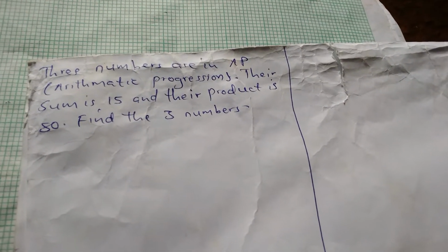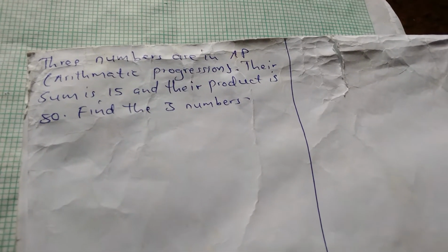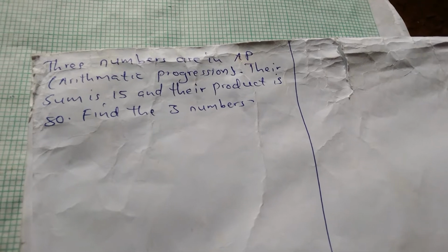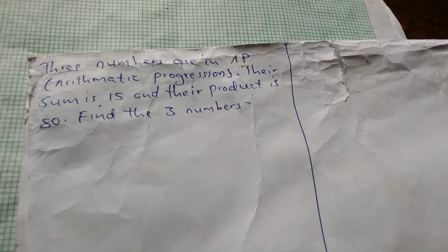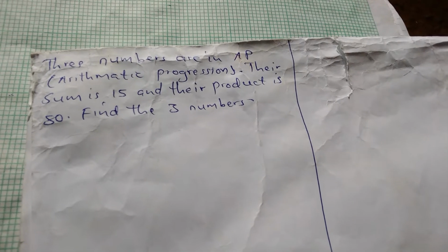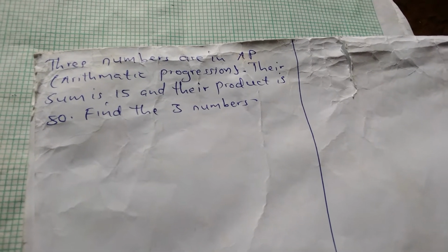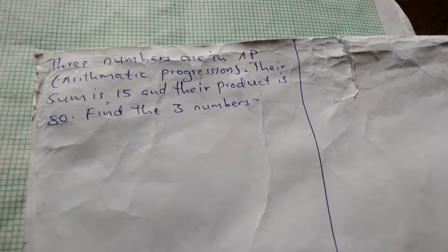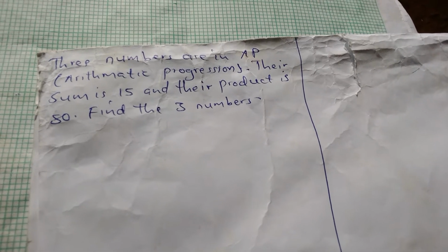Now we have this kind of question concerning arithmetic progression. I want us to do it. Three numbers are in AP or arithmetic progression. Their sum is 15 and their product is 80. Find the three numbers. Solution.